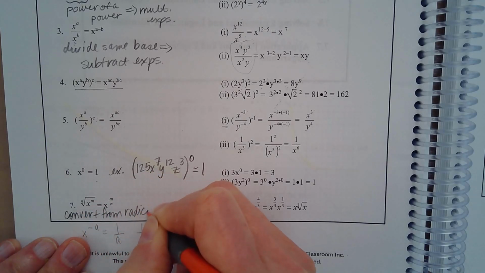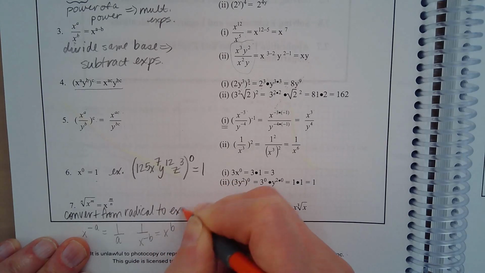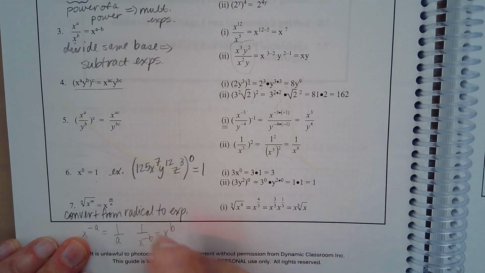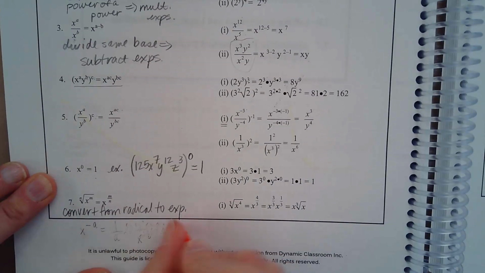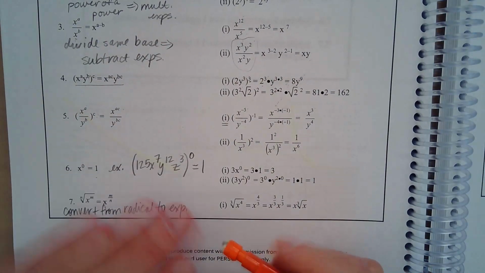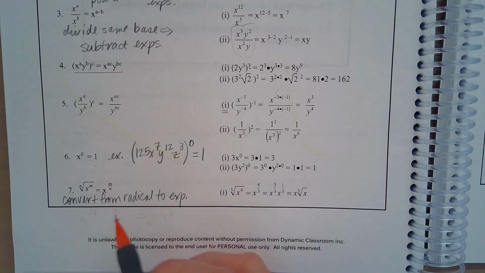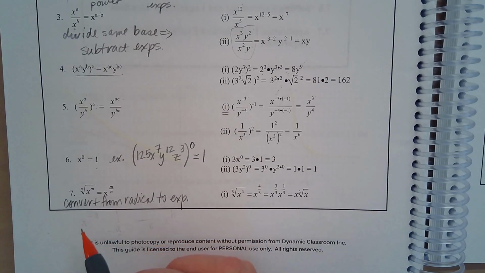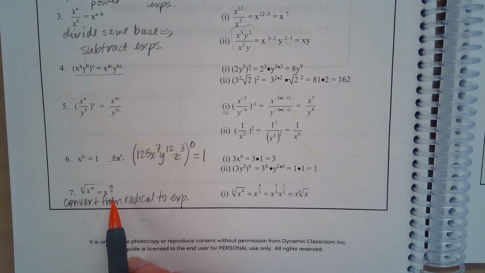So the nth root of x to the power m becomes x to the m over n, right? So the cube root of x to the power 4 becomes, the x to the 4 stays, it's just the index becomes the denominator of the base, the exponent of the base.